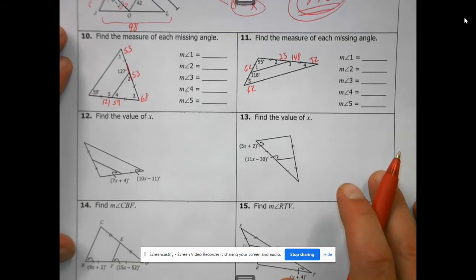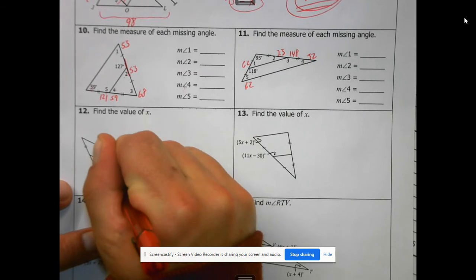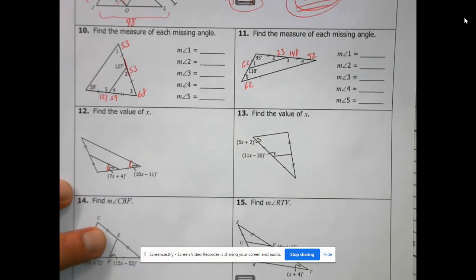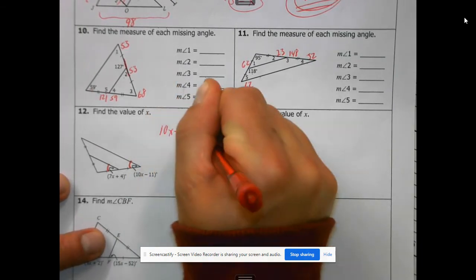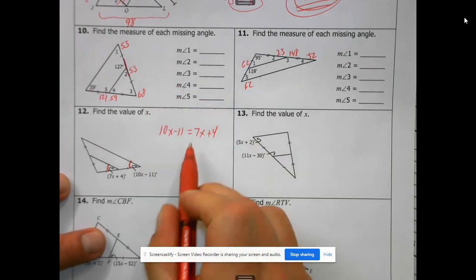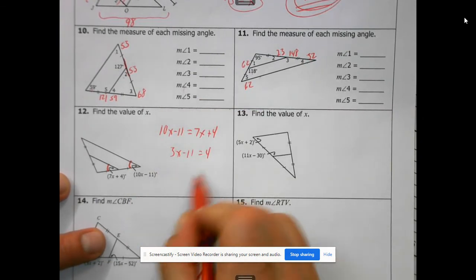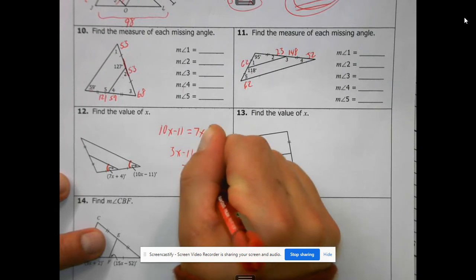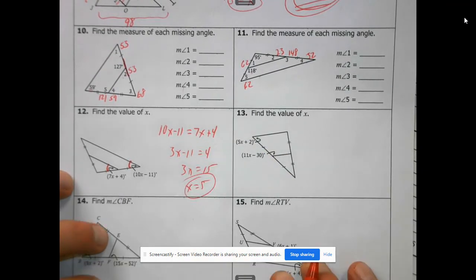Number 12. These are corresponding angles, which means they're congruent. So all I have to do is set them equal to each other. So I take 10x minus 11 and set it equal to 7x plus 4. Subtract 7x. Add 11. Divide by 3. Answer's 5.